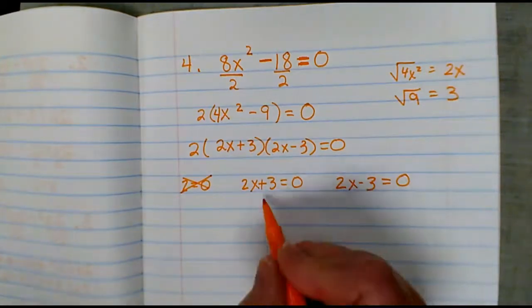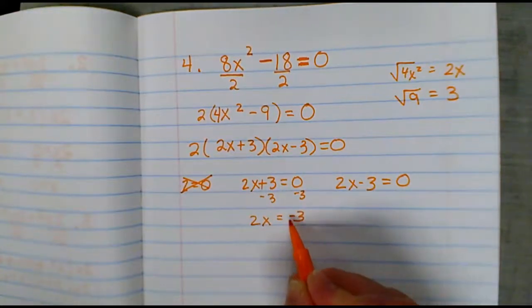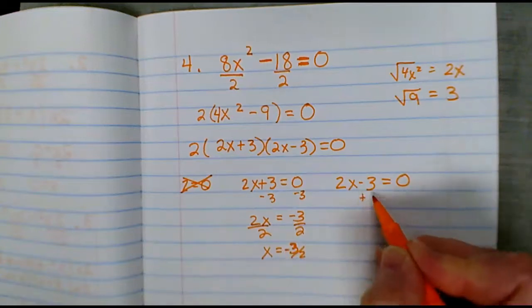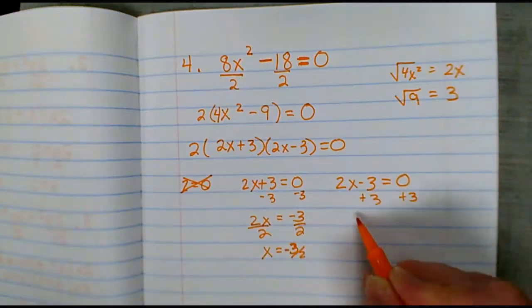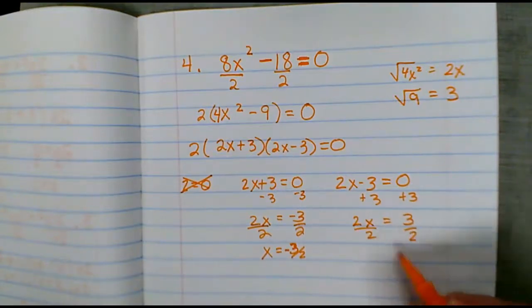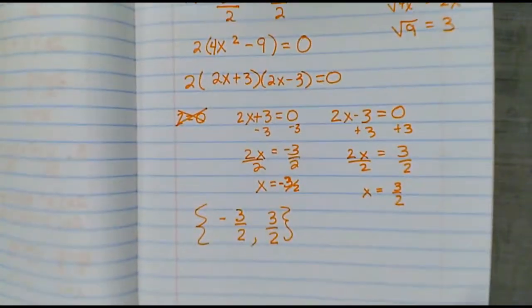2. And so then we are going to subtract the 3 from both sides and divide by 2. And we're going to add 3 to both sides and divide by 2. And we have 2 solutions. Another name for solutions is zeros.